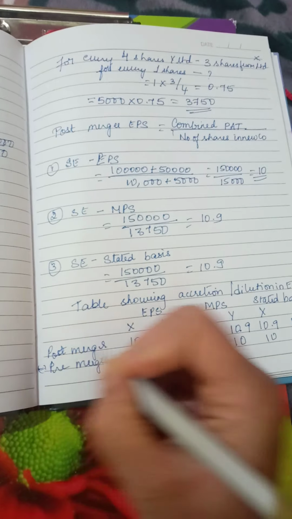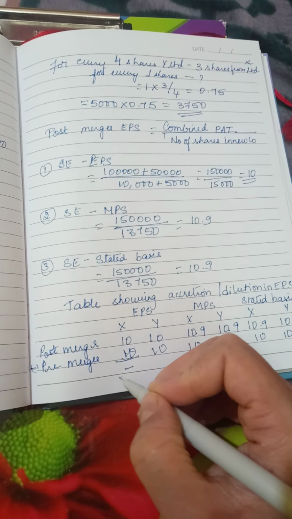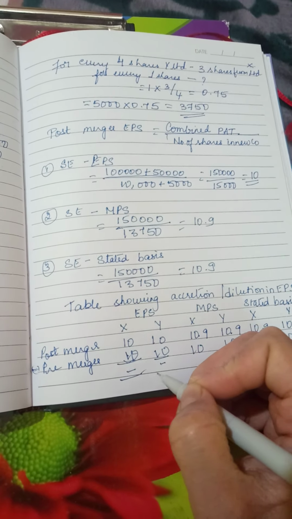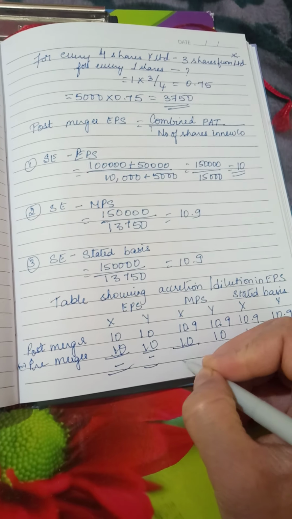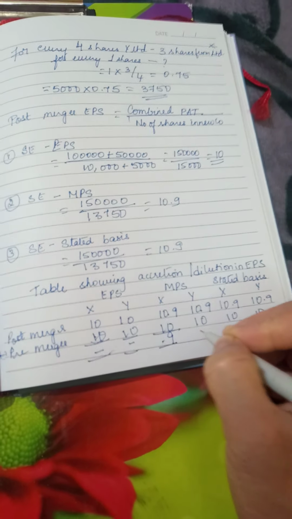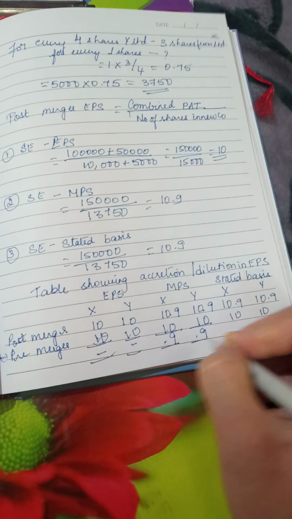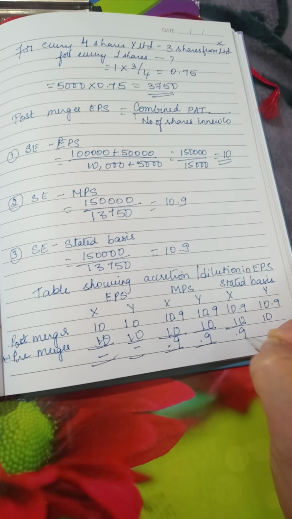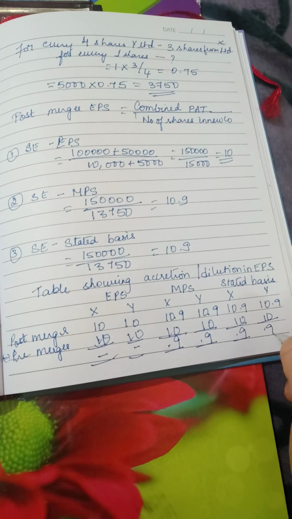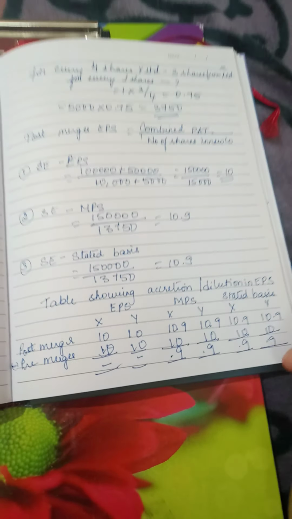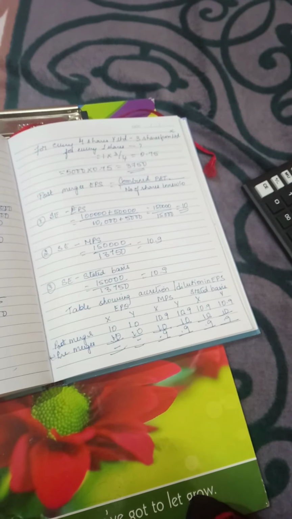So when you subtract this, here there is no gain or no loss, neither accretion nor dilution. And here it is accretion of 0.9 in all cases.